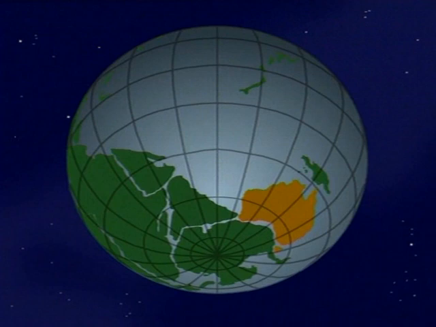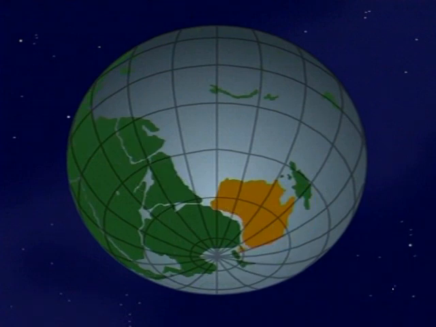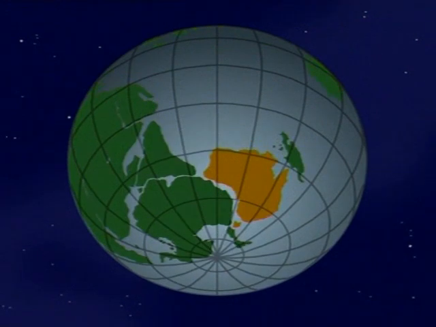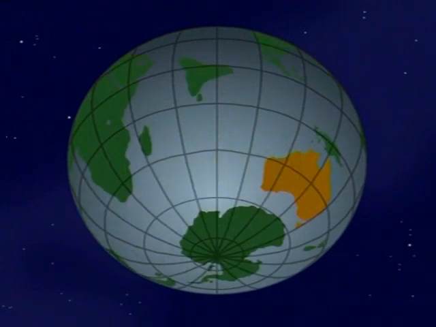Millions of years ago, Australia was part of a large landmass known as Gondwana, along with New Zealand, Antarctica, Africa, India, South America, and Madagascar. Over long periods of time, Gondwana separated. Australia and New Guinea split from Antarctica and began to drift in a northeasterly direction.